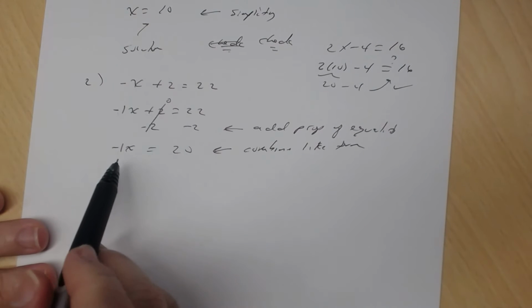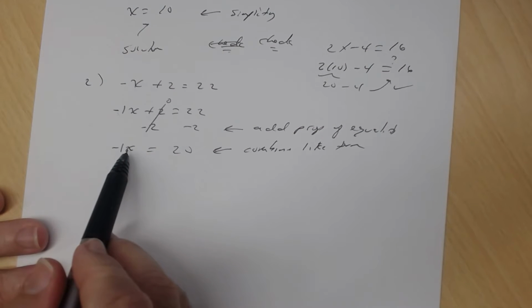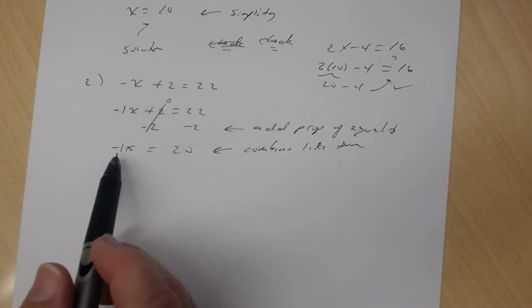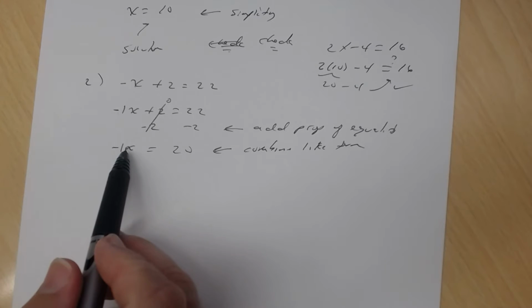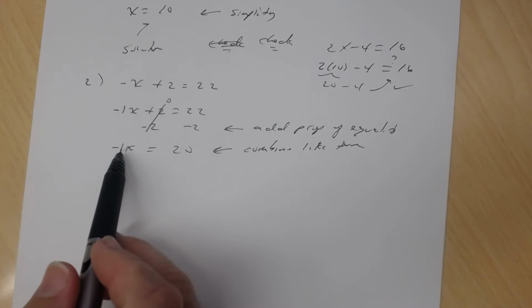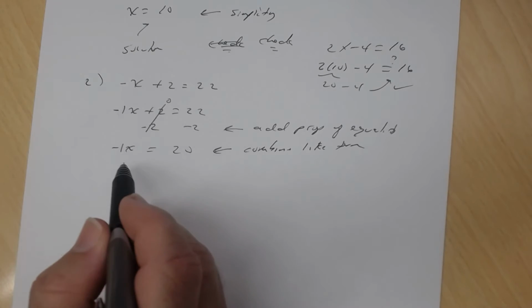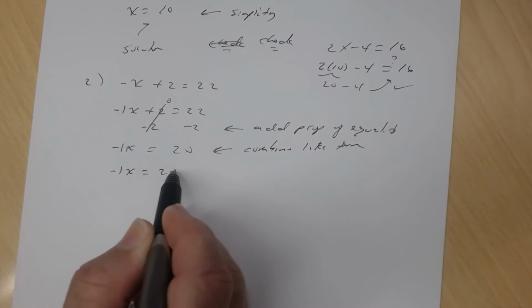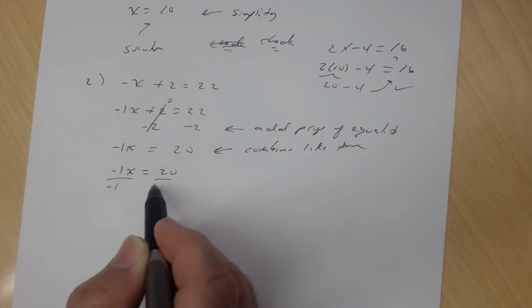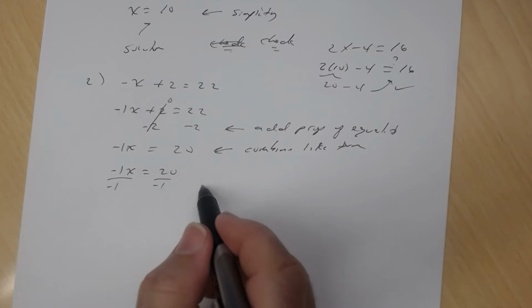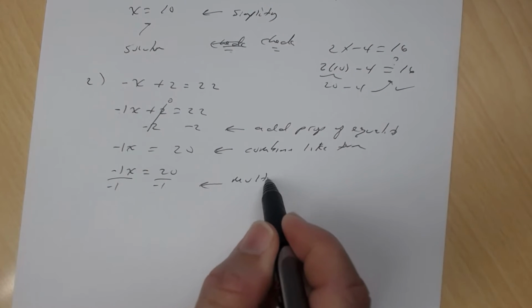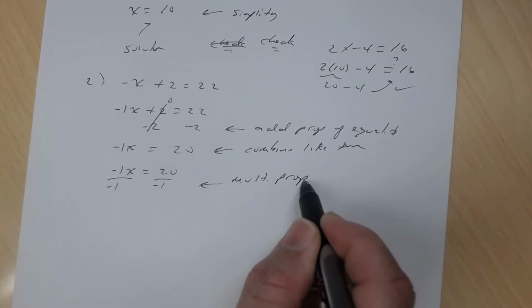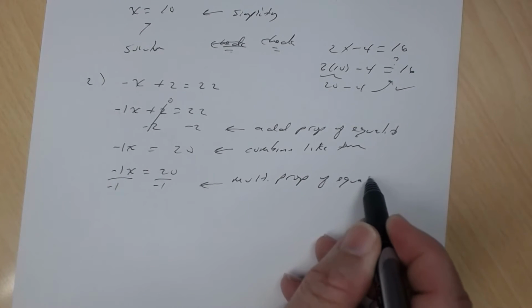Now remember, we're trying to get x by itself. The reason you want to leave it as negative 1x is so that you can see that I have the variable x and I'm multiplying it by the coefficient negative 1. Since I'm multiplying by negative 1, the opposite is to divide by negative 1. So divide both sides by negative 1. Remember, what you do to one side, you have to do to the other. That's the multiplication property of equality.